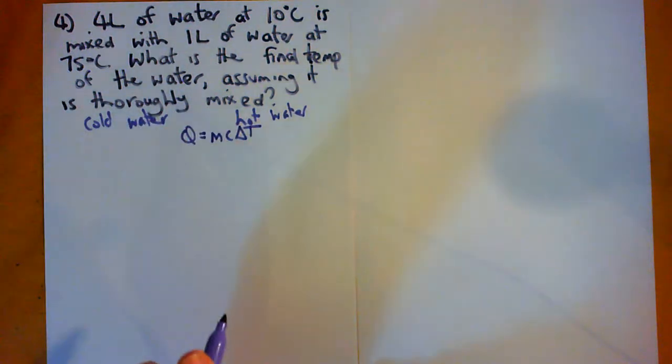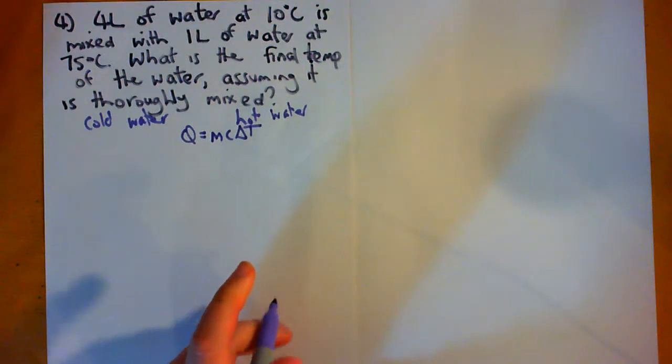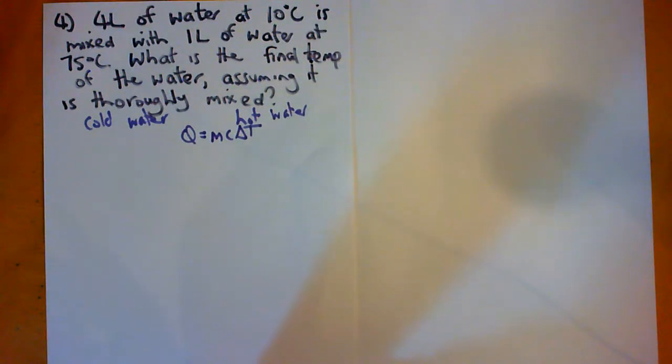It's a temperature change. It is not a phase change. We can guarantee that the final temperature will be somewhere between 10 degrees and 75 degrees. So none of the water is going to melt. It's all liquid and it's going to all stay liquid.